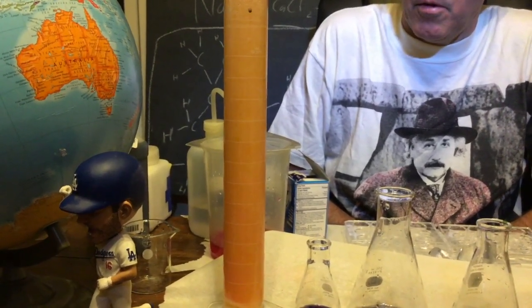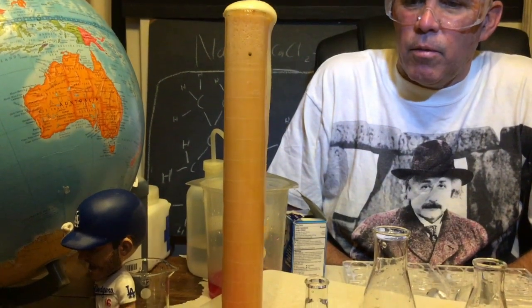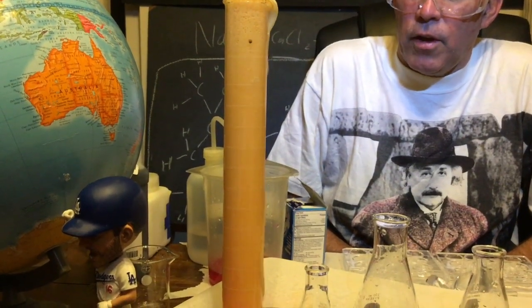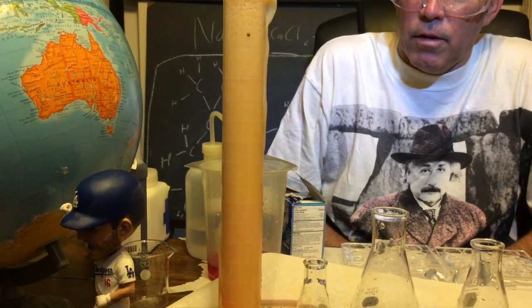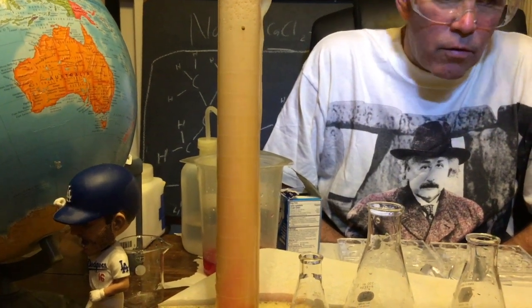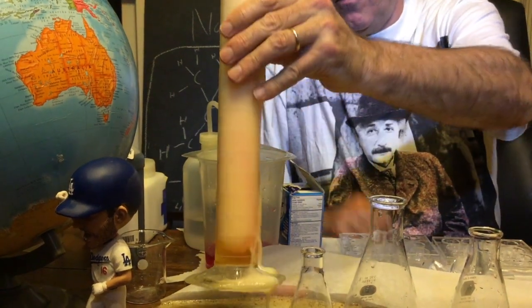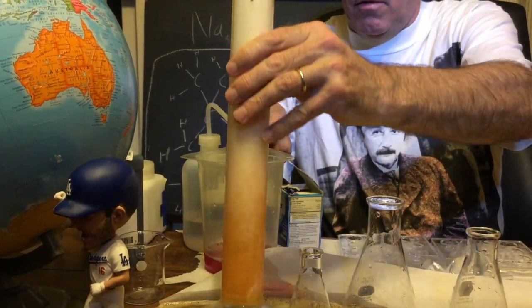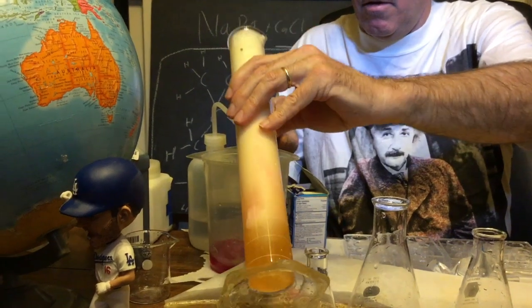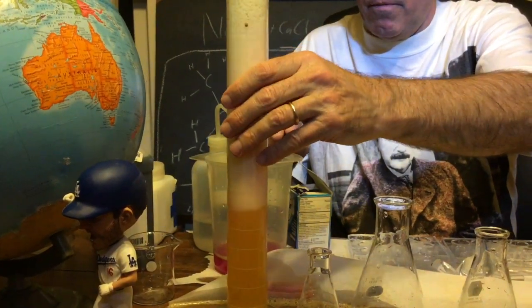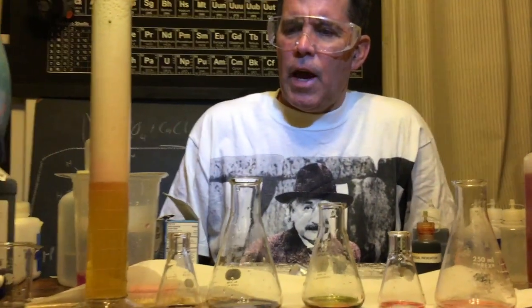Yep, it's going to bubble over. Now, why is it more towards the acid side than towards the base side? I hope there's nothing in this desk. So let me get rid of some of that. Yellow is more towards the acid side.